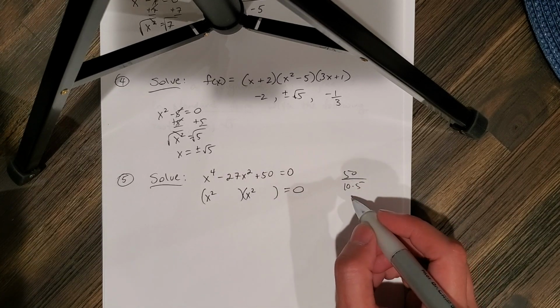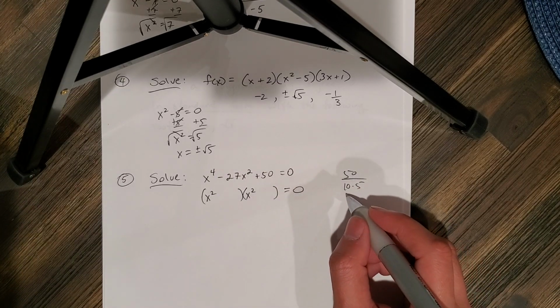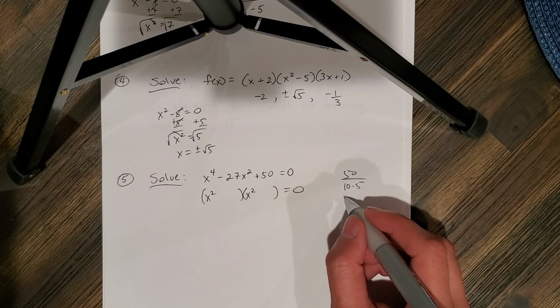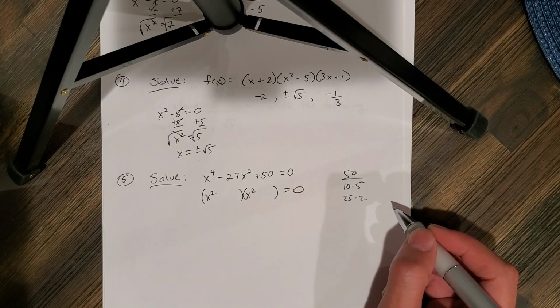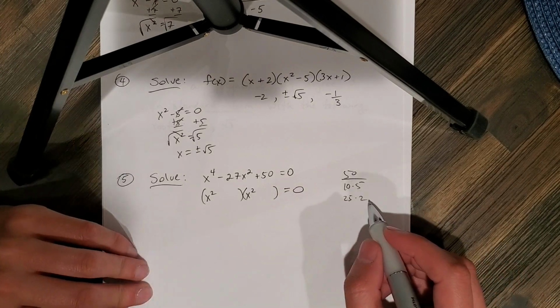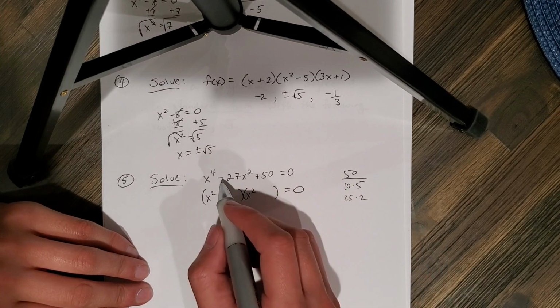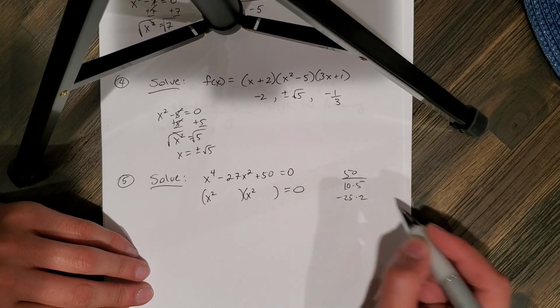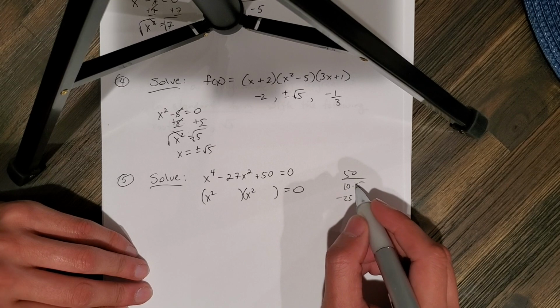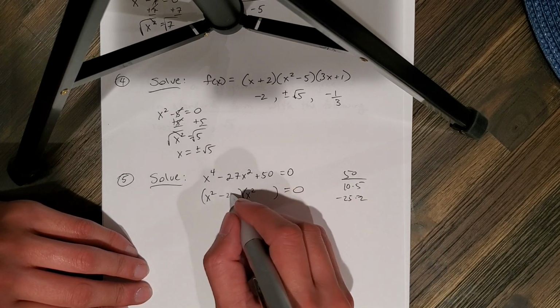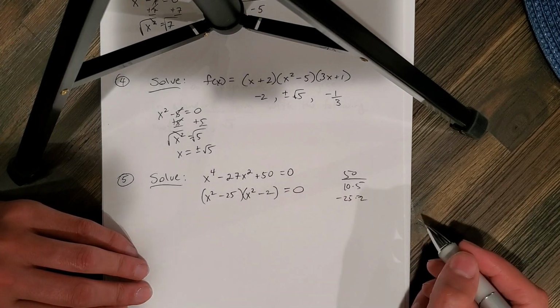25 times 2. There you go, 25 times 2. 25 plus 2 is 27. There you go. Now I need negative 27. So let's make both of these negative, and that'll still give me a positive 50 if I multiply. So minus 25 minus 2.